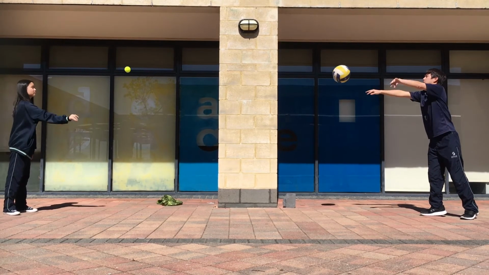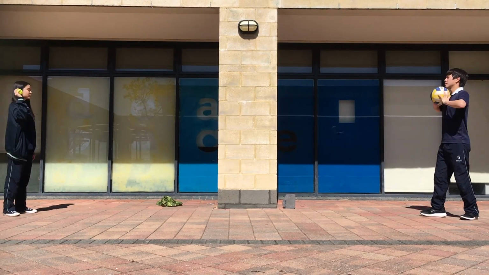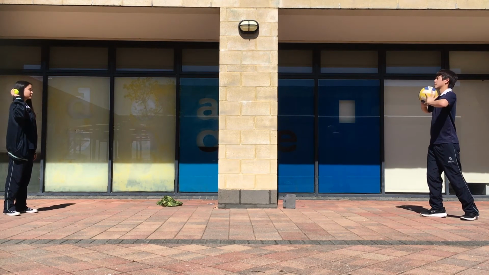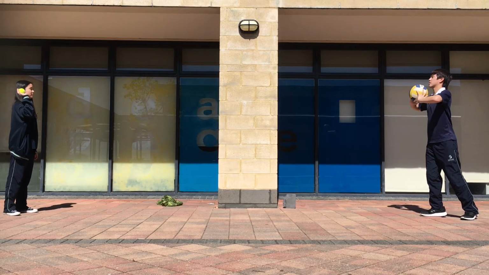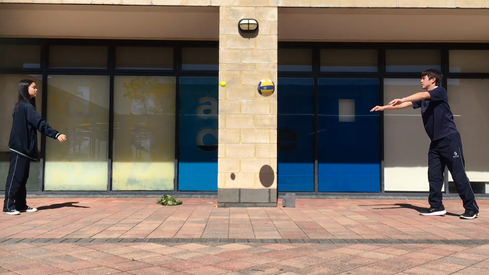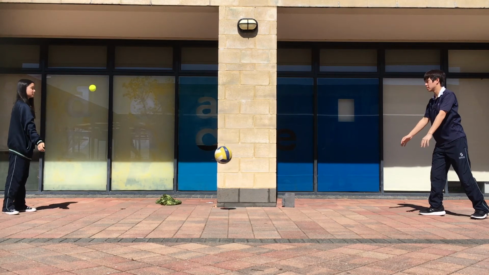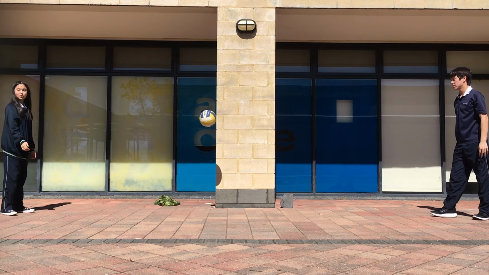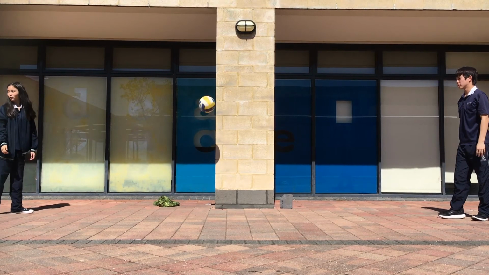In this final experiment, we tested if density matters just as much as mass, as a volleyball is much less dense than a tennis ball. But as you can see from the experiment, the volleyball propelled the tennis ball much farther than the tennis ball did to the volleyball. Therefore, density does not matter when considering Newton's third law of motion.